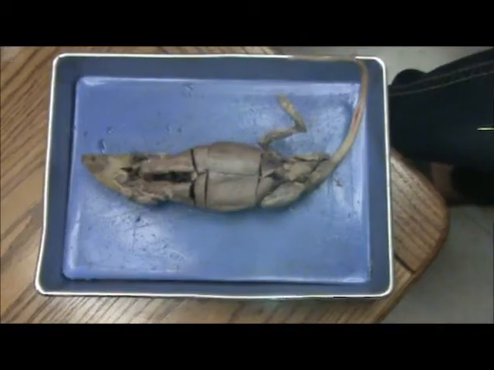I'm Katie. And I'm Katelyn. And this is Fernando. Today we're going to share with you Fernando's digestive system, his muscular system, and we're going to show you his skeletal system and excretory system.